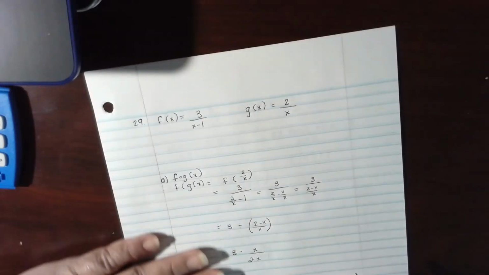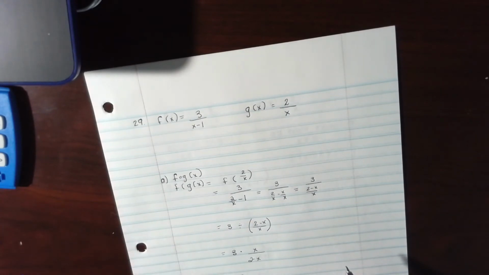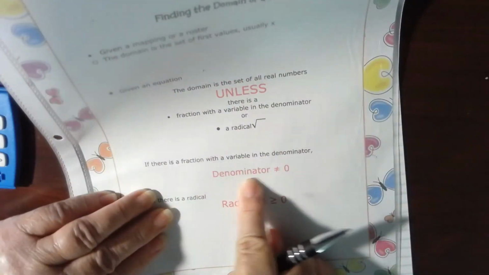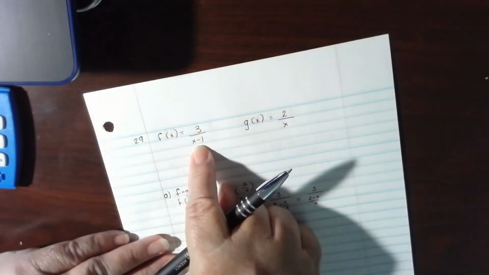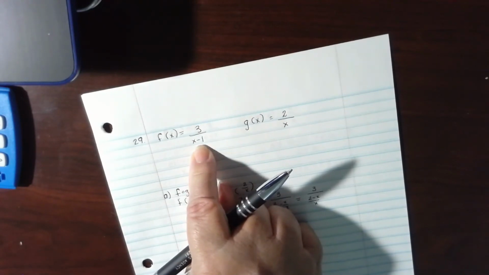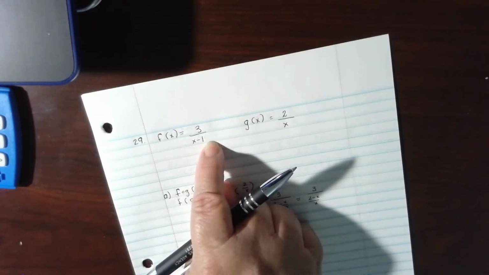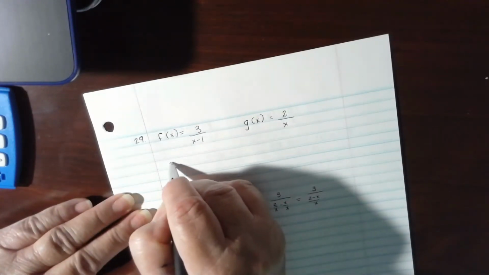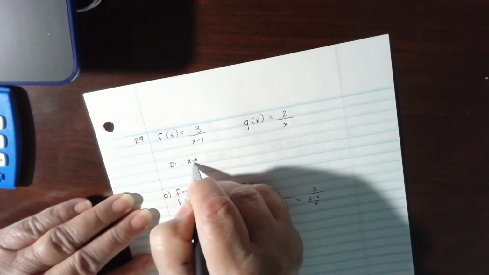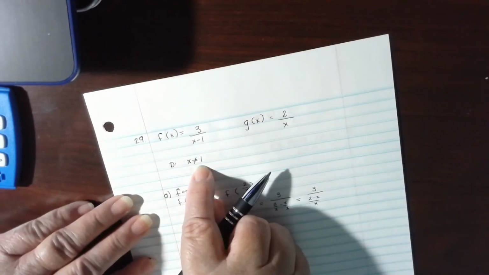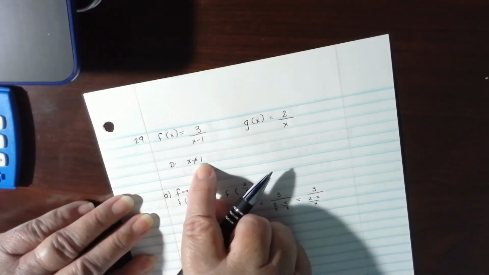Alright, now we move to number 29, and I see I have denominators. Well, the rules are that when you have a denominator, that denominator can't be 0. The reason being that you can't divide by 0. So if that can't be 0, you think, what would make that equal 0? If x were what? 1. If x was 1, the denominator would be 0. So this domain is that x cannot be 1. That's the does not equal sign. x does not equal 1.